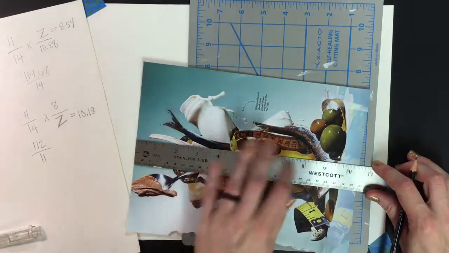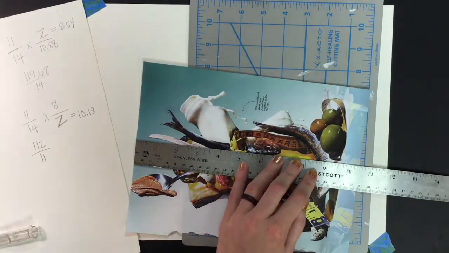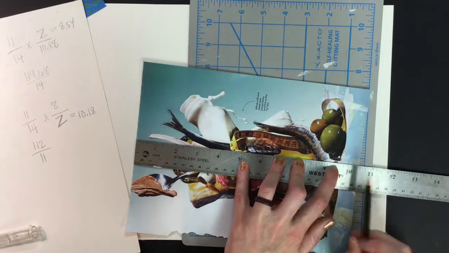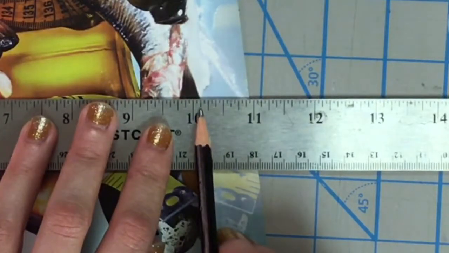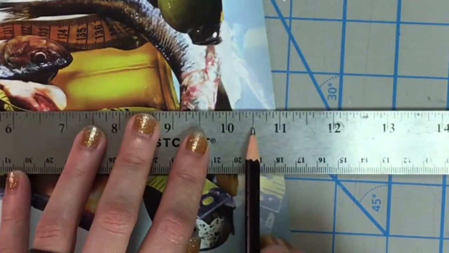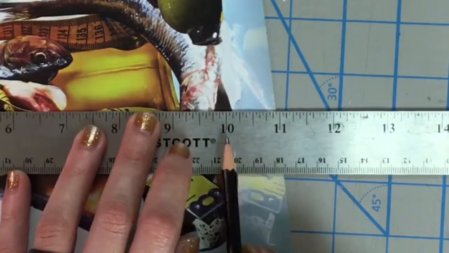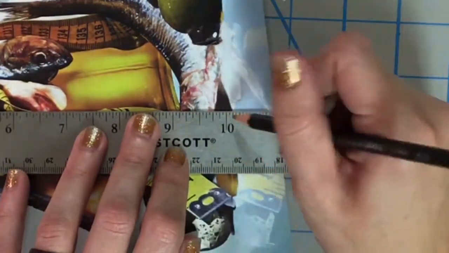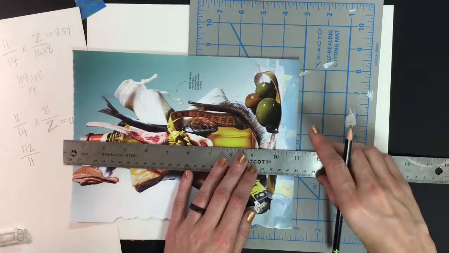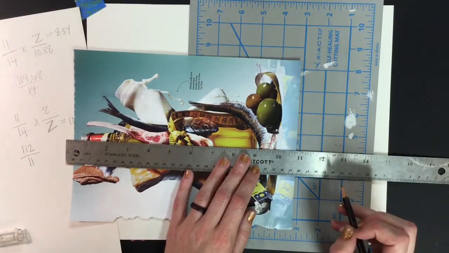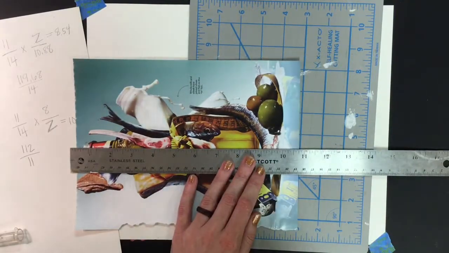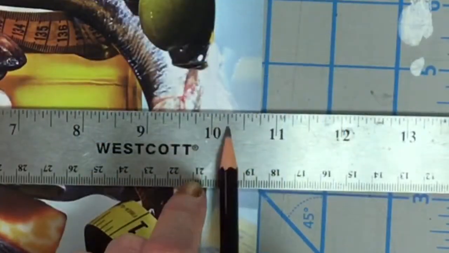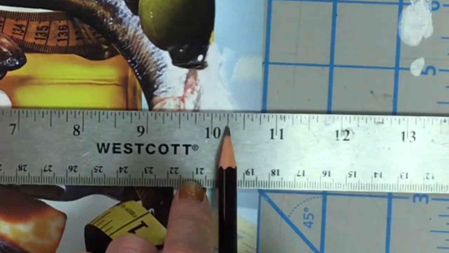If we know anything about our measurements here, we've got 16ths, your eighths, quarters, your half marks, and then these are your inches, your wholes. So if we're trying to make 10.18, we know this is 10.25, so that's too far.